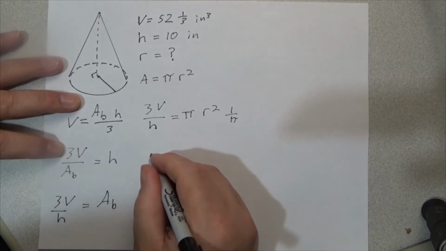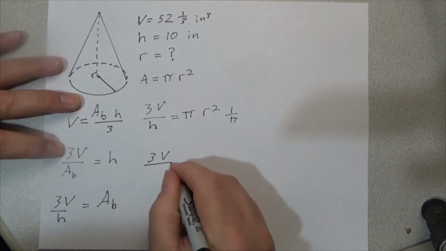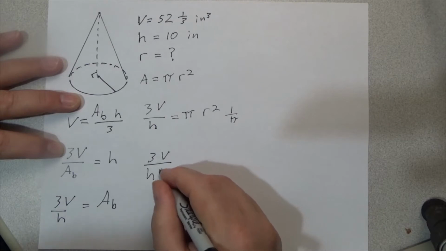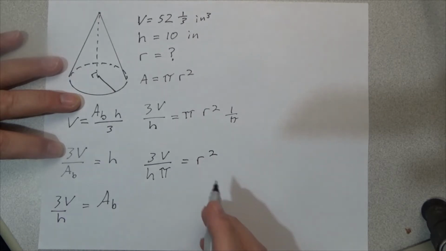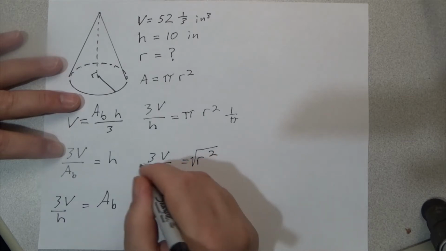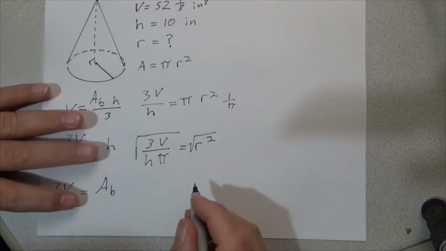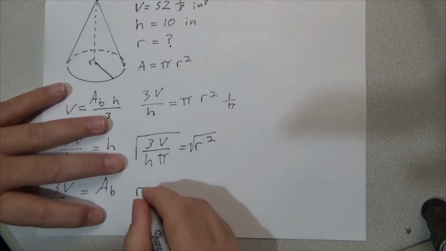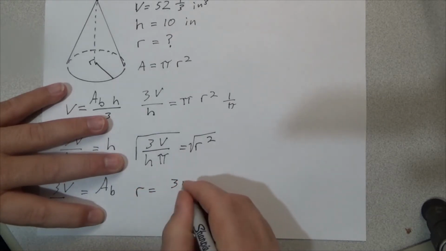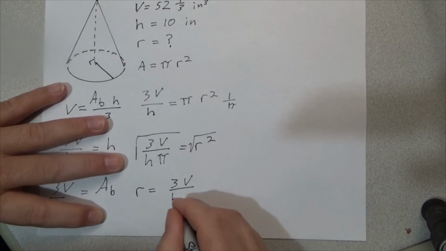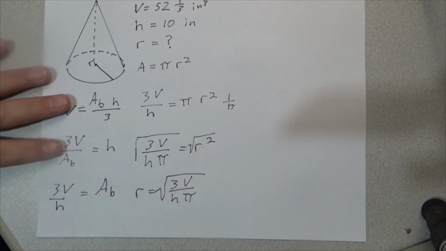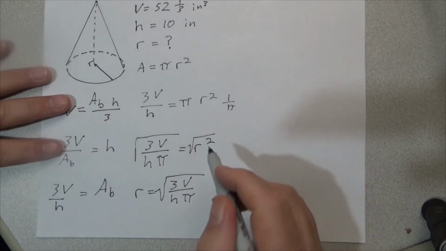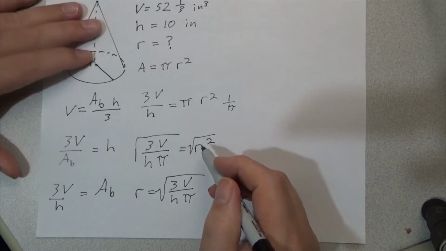So over here I would have 3 times the volume divided by h times pi would equal the radius squared. But I want the radius, not the radius squared. So I would take the square root of both sides, and my final equation would be r is equal to the square root of 3 times the volume divided by the height times pi. So that would find the radius for me.